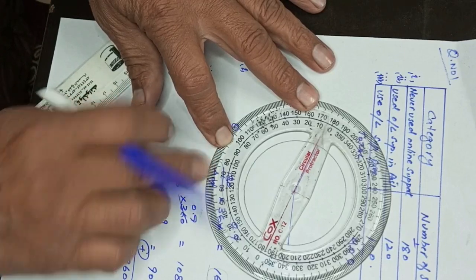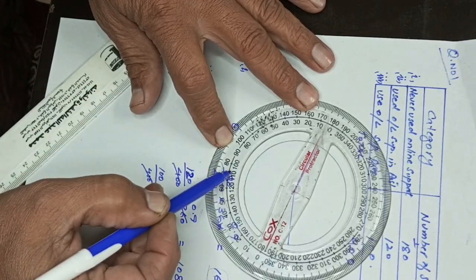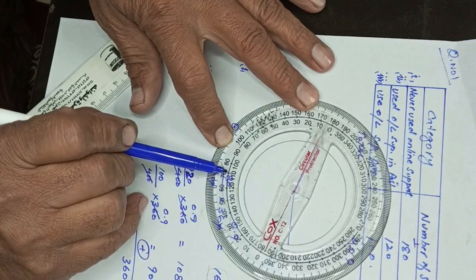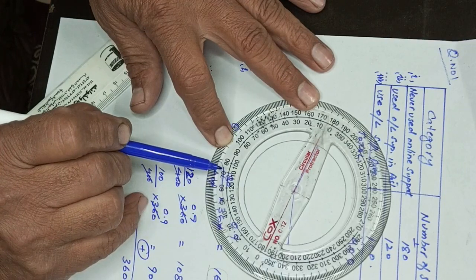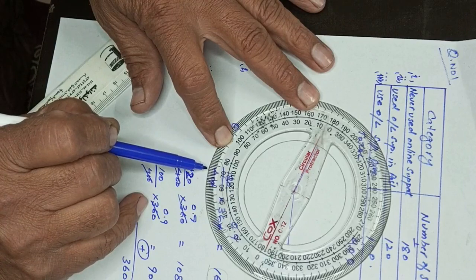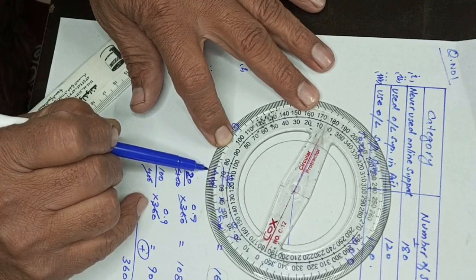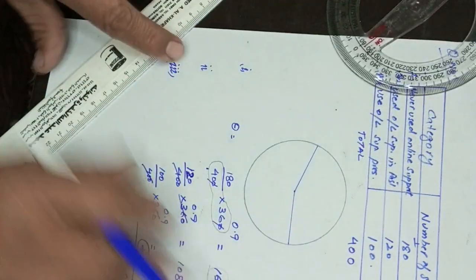There we are with 110, and you see that 110 is written over here. So here it will become 108 degrees.